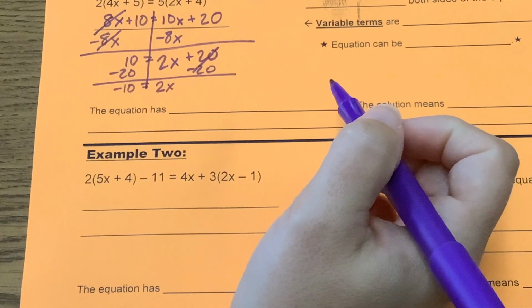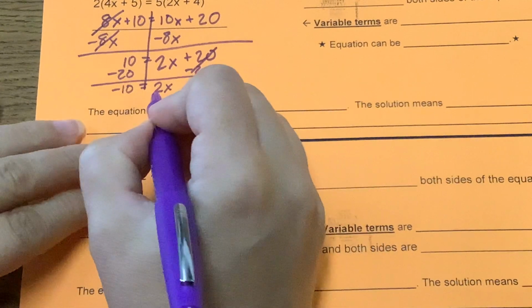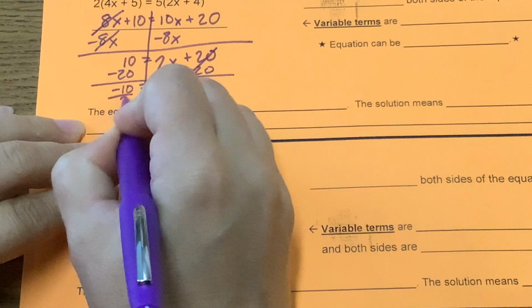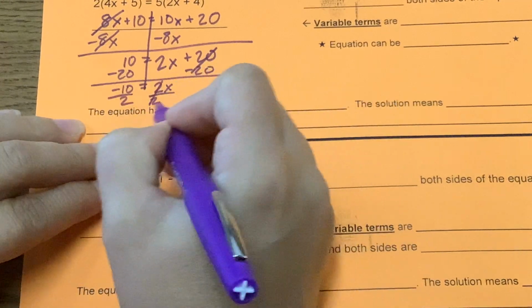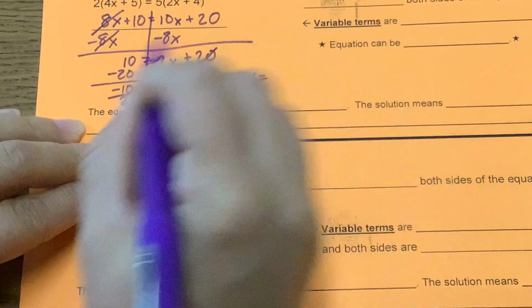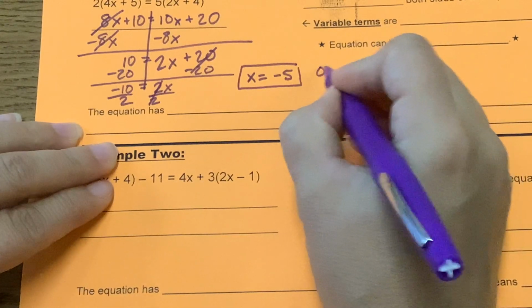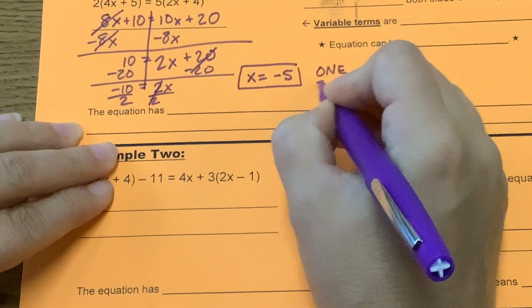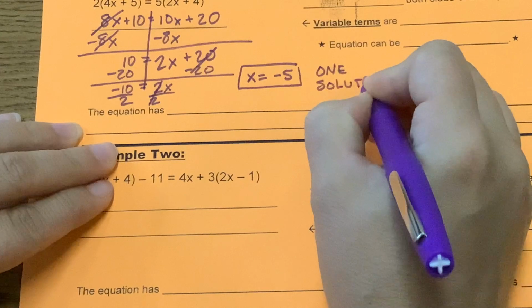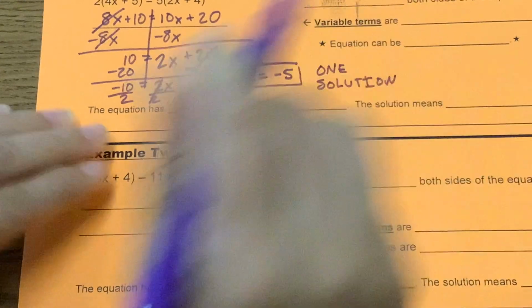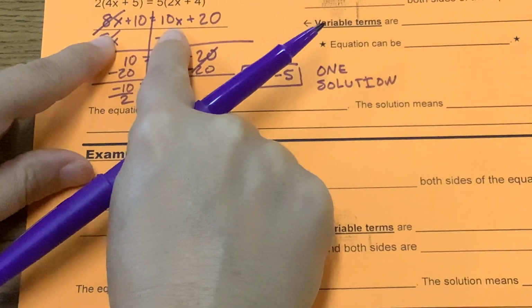And what's my final step? Divide by 2. The 2's cancel to 1. 1 times x is x. And what is negative 10 divided by 2? Negative 5. So x equals negative 5. Is that one solution? Yeah. Oh, yeah, absolutely. So let's make a note. One solution. We knew that was going to happen from the very beginning, didn't we?